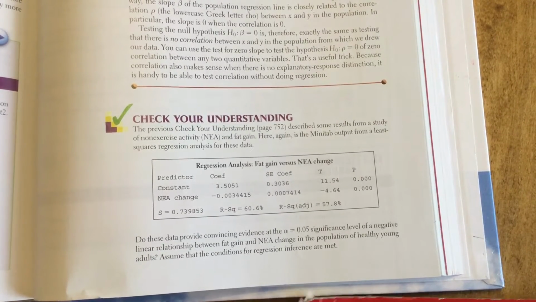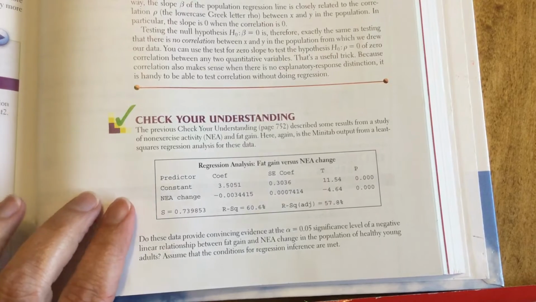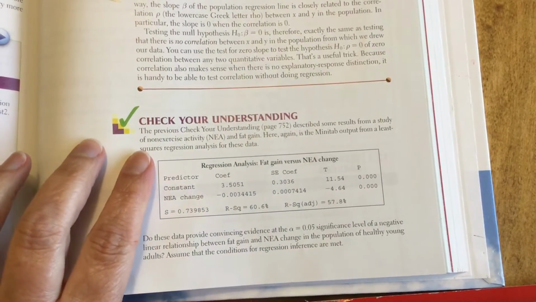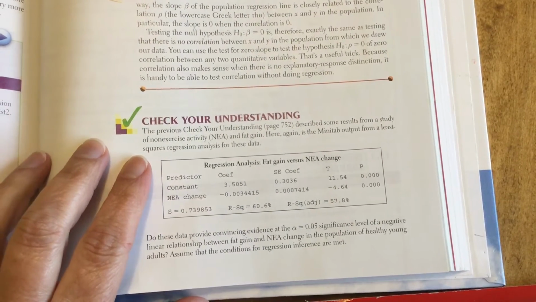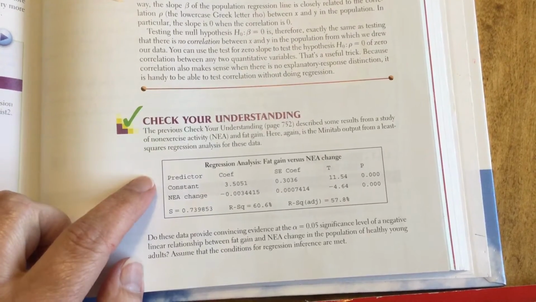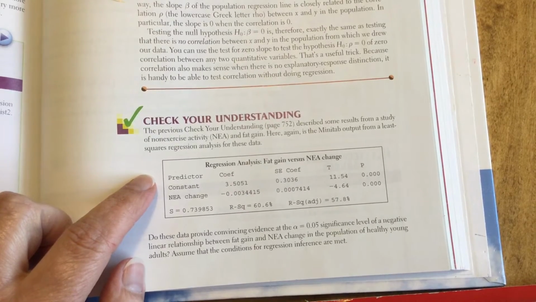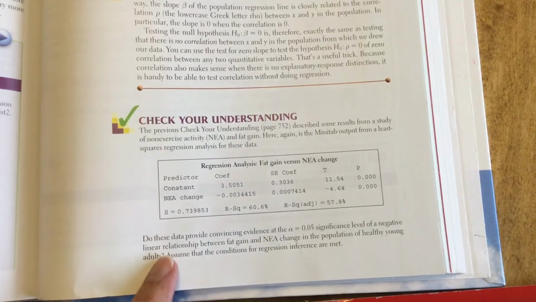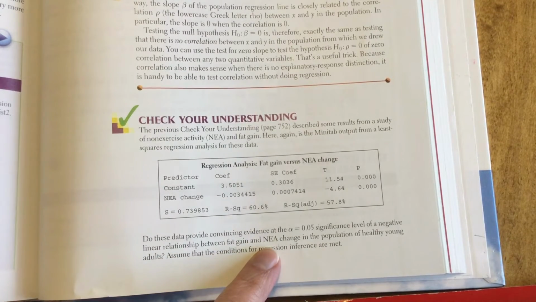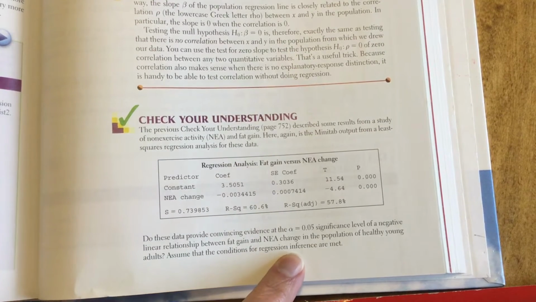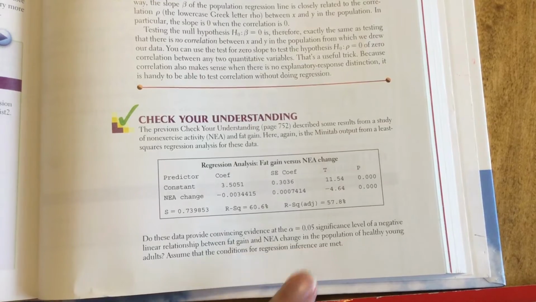We're going to do our last check your understanding for the year, and this is on page 757. This is a significance test for slope, okay? Now the previous check your understanding on page 752 describes some results from a study of non-exercise activity, NEA, and fat gain. Here again is the Minitab output from the least squares regression analysis of the data. Does the data provide convincing evidence at the alpha 5% level of a negative linear relationship between fat gain and NEA change in the population of healthy young adults? Assume that the conditions for regression inference are met. Oh, good, even though we already did it.